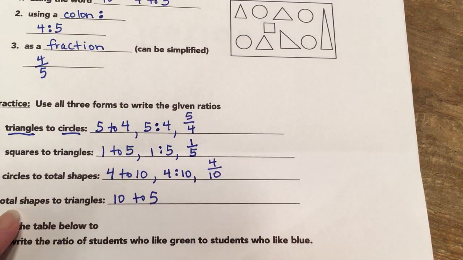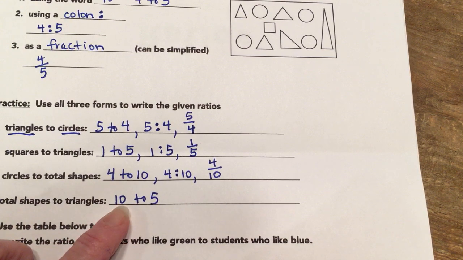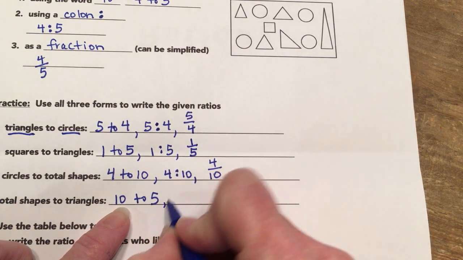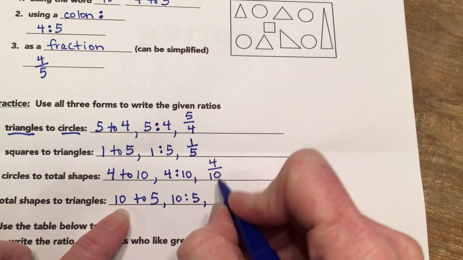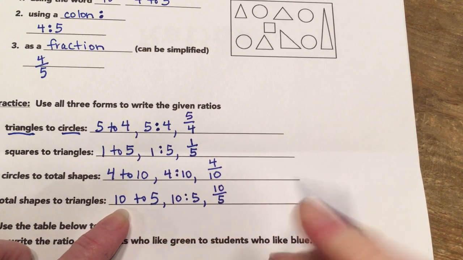So again, total shapes, because the word comes first, the number that goes with that comes first as well. And I'm going to rewrite this using a colon, 10 colon 5, and 10 over 5.